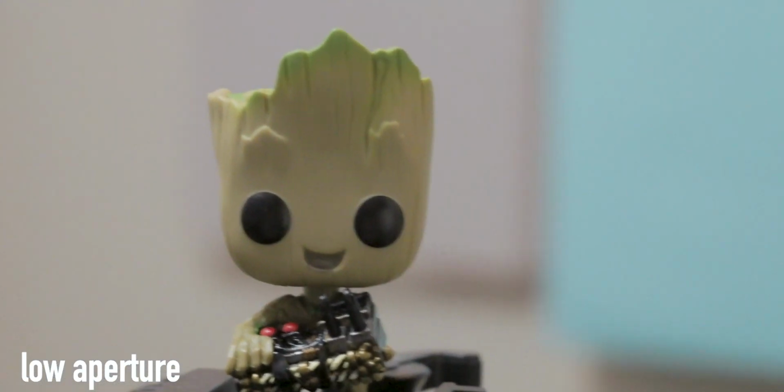But the other side of aperture is your depth of field, or how blurry the background is going to be. You might want to isolate your subject, so you want to get a lower aperture in order to get a blurrier background. The next thing is shutter speed.